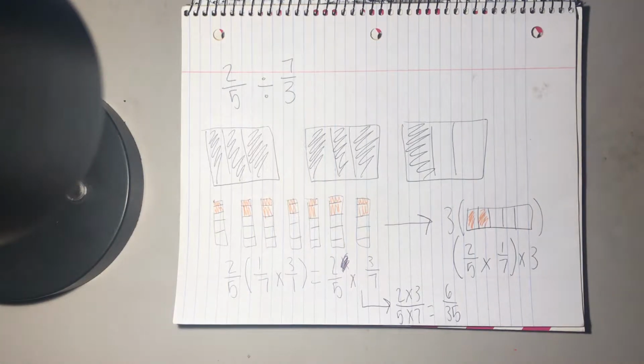Today we're going to talk about fraction partitive division with 2/5 divided by 7/3. Partitive division means that you start with a fixed amount and give an equal amount to a fixed number of groups and count how much you have left. So we want to find how many pieces are in one whole. So our equation again is 2/5 divided by 7/3.